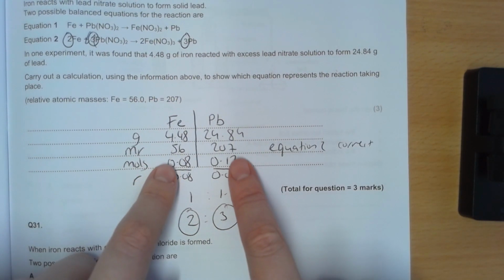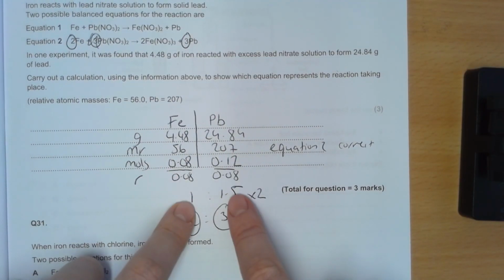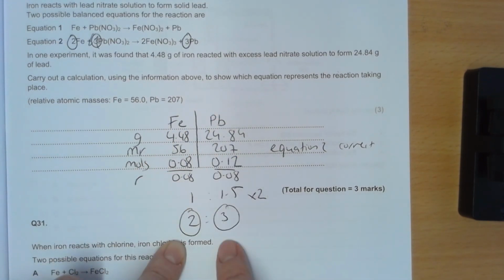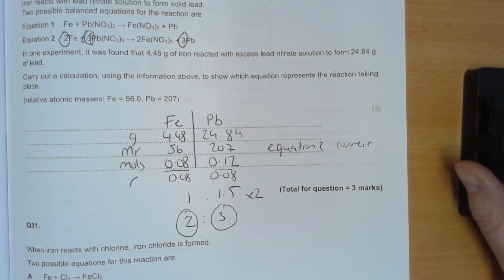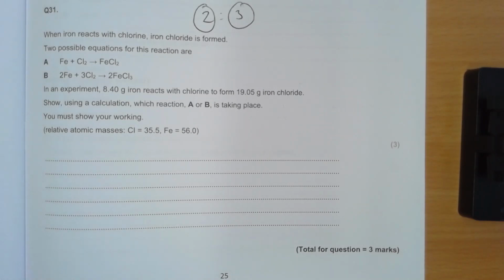So even if you weren't sure what you were doing, you're given the mass of both. You can work out moles of both. Once you've drawn out this table, just do what you always do: simplify the ratio, and then ask which equation this ratio fits. A 2 with the iron, a 3 with the lead, it fits equation 2, and that's essentially all you're doing. It's a different style of question than what they usually ask, but it builds on a method that you are familiar with. This one's exactly the same.